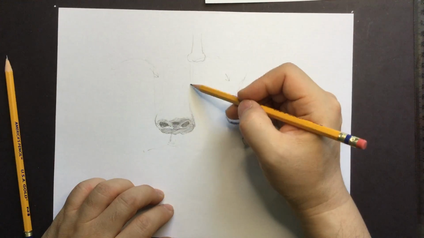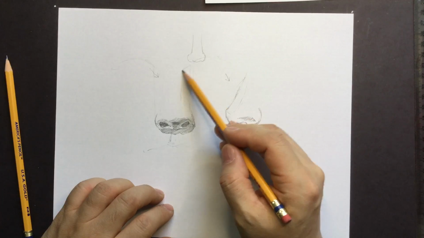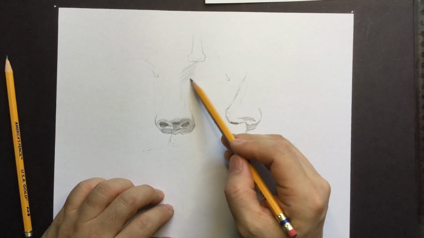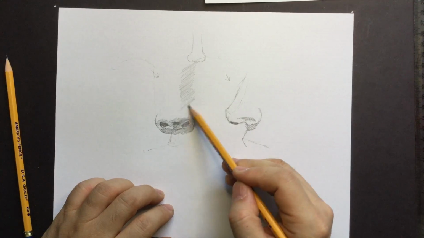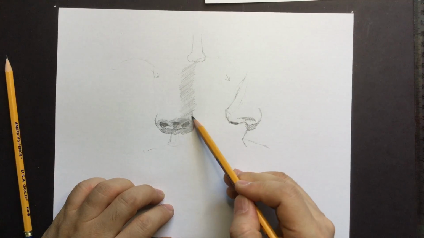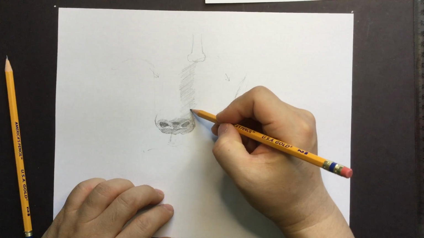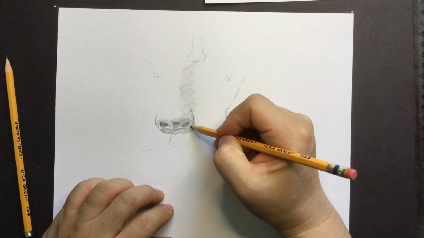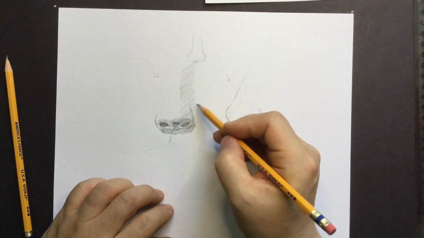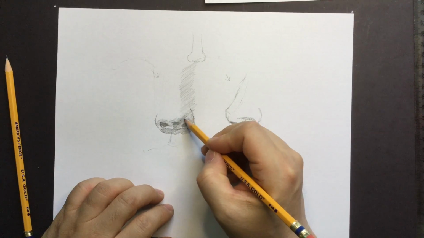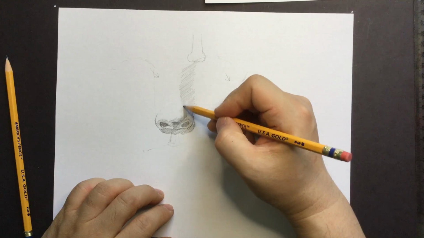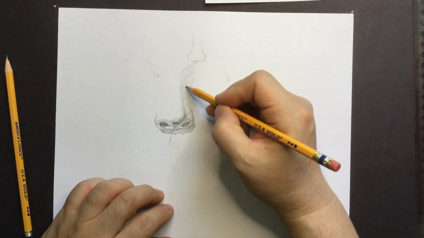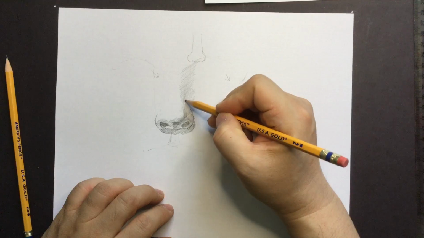And because the light is coming from here, the bridge creates the darker value on the right side. Of course, this will go opposite if the light source is from the other side. Depending on the light, these can be quite dark.